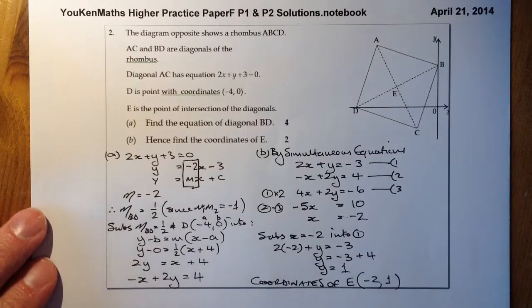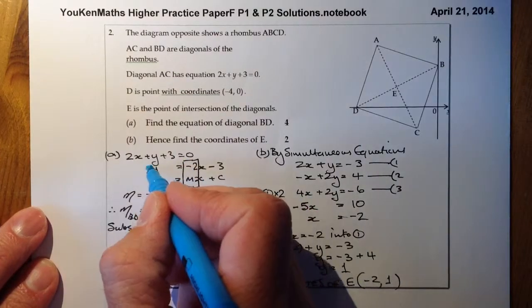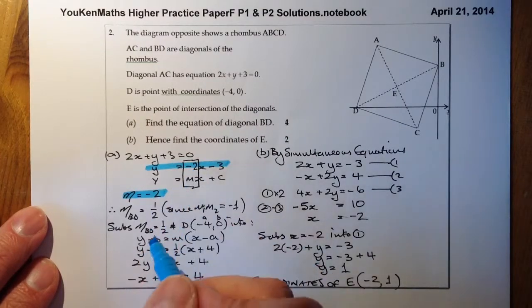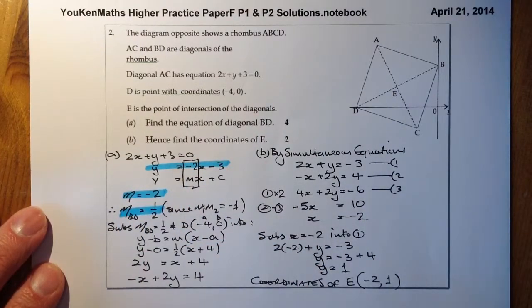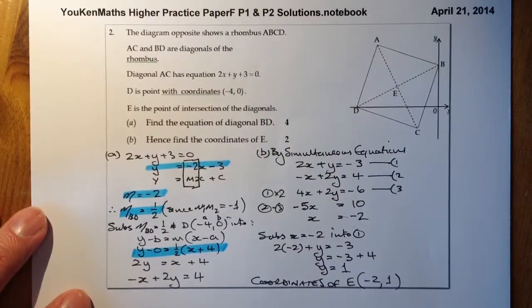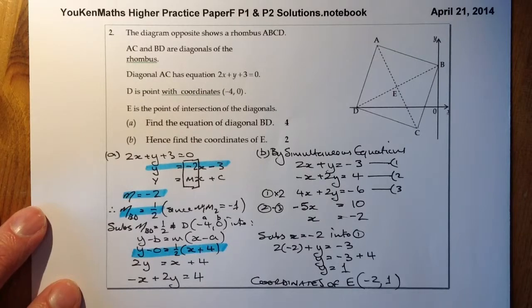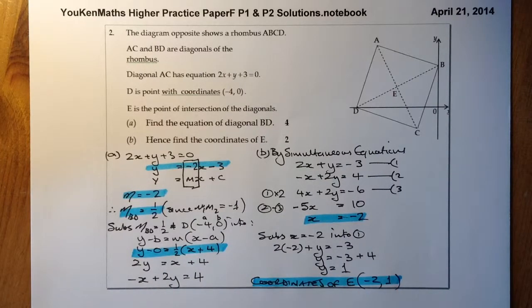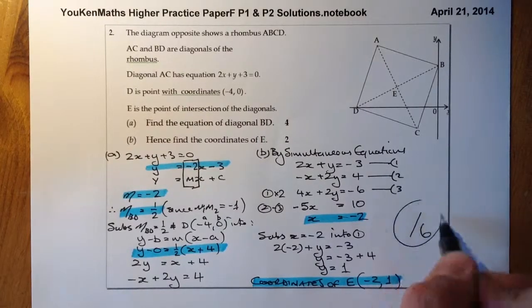For marking, I'll give 1 mark for rearranging the equation into that form, 1 mark for getting the gradient from that, 1 mark for getting the perpendicular gradient, and a mark for getting the equation of the line. So that will be the 4 marks for part A. For part B, I'm only going to give 2 marks because there was a simpler way of doing it. 1 mark for getting the x-coordinate, and finally 1 mark for writing down the coordinates of E as we've been asked to do, in coordinate form. So 6 marks for this question. That's it complete.